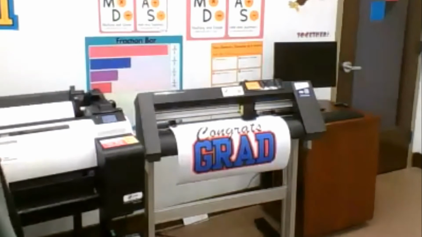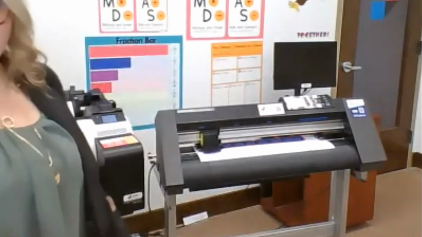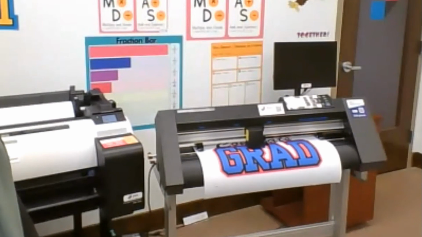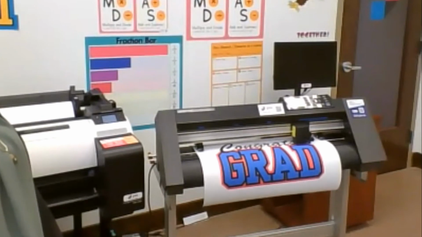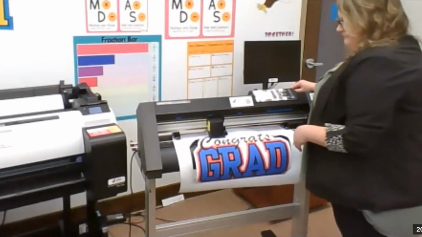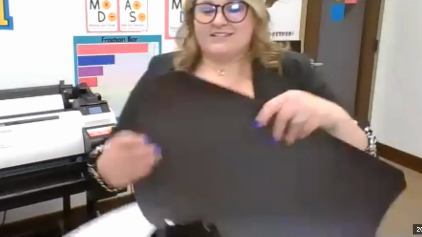I'm going to hit next and then start scan. Once it's done, release that, and it's cut it out for me.